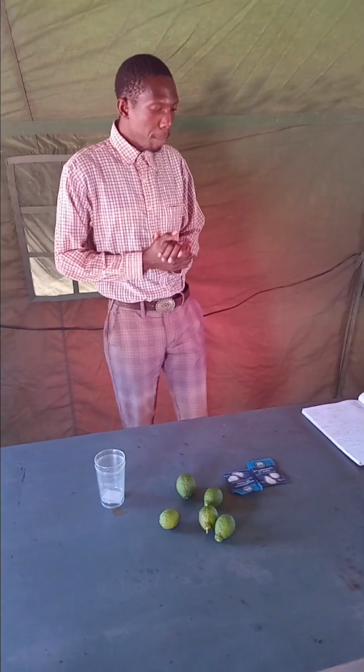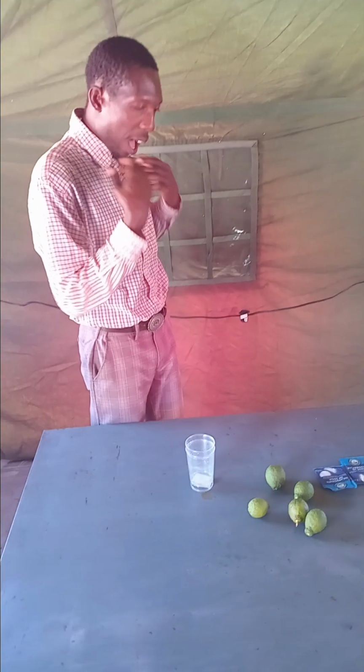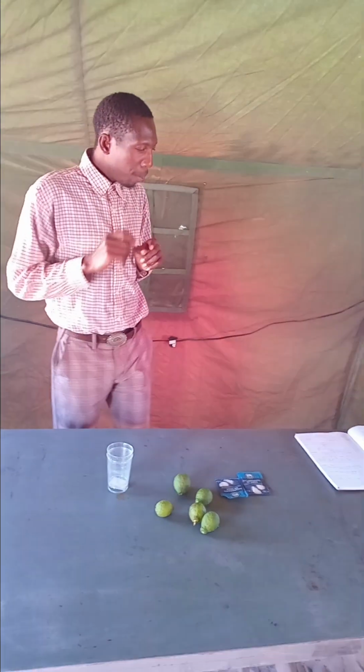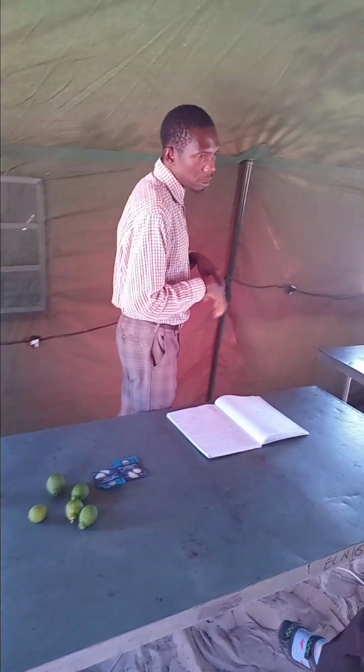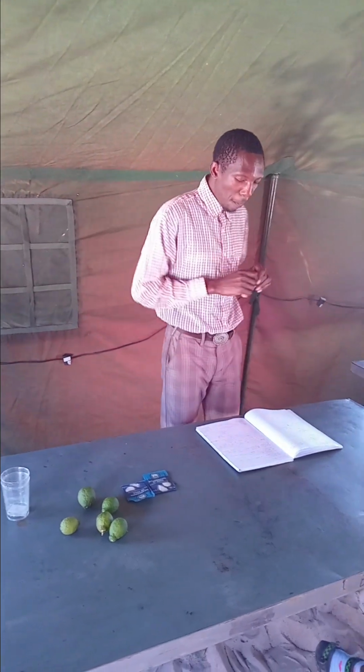Before we start, let's look at the properties of an acid. What are some properties of acids? How can we identify that this is an acid? Acids always turn blue litmus paper to red, and they always have a sour taste. But remember, in chemistry, we don't taste and we don't smell, as a safety precaution. And the bases have a soapy texture.